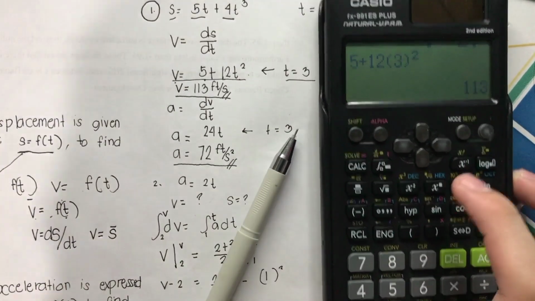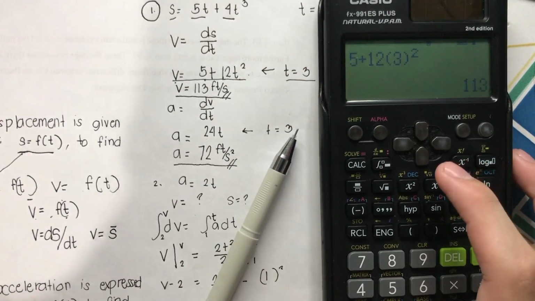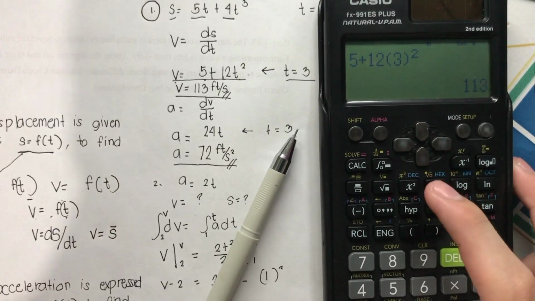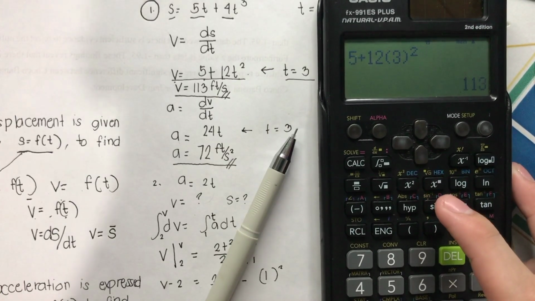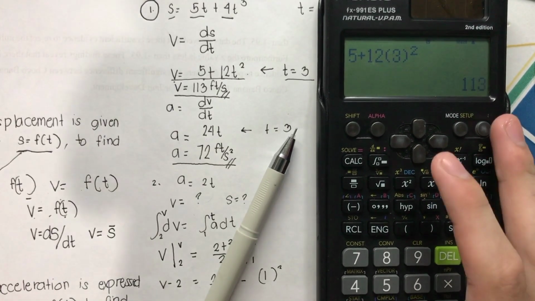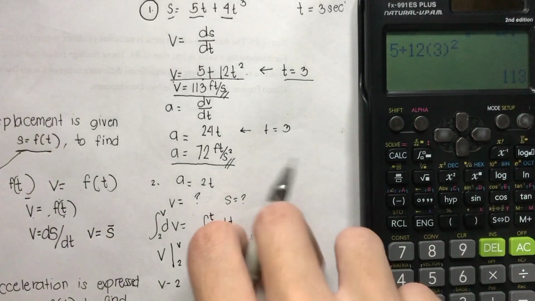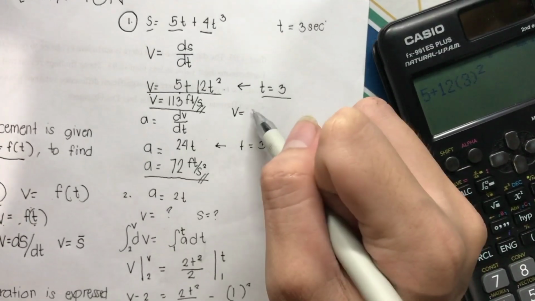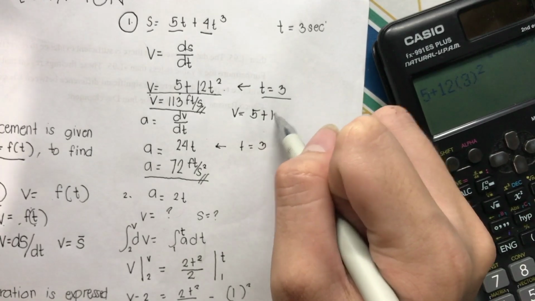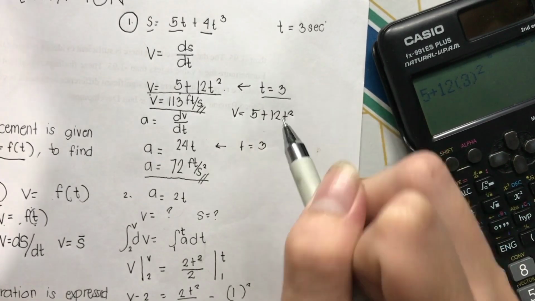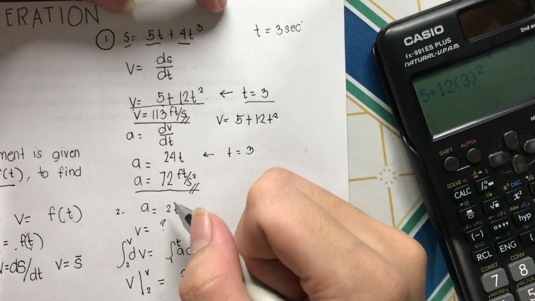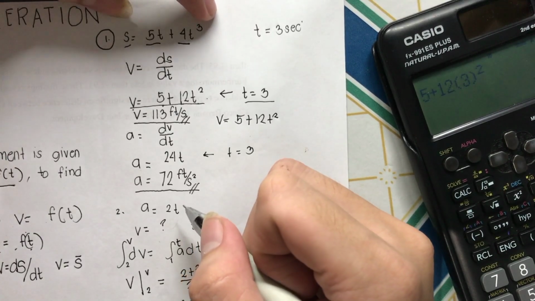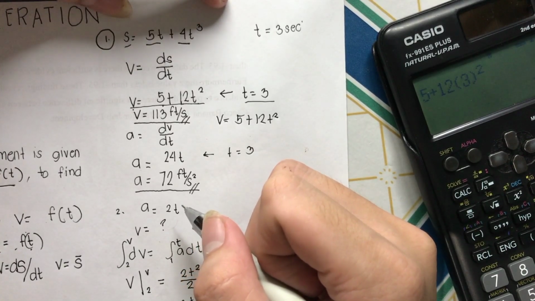And in the question, we must find velocity and acceleration. So we have the equation velocity equals 5 plus 12t squared. To find acceleration, we must differentiate velocity with respect to time.